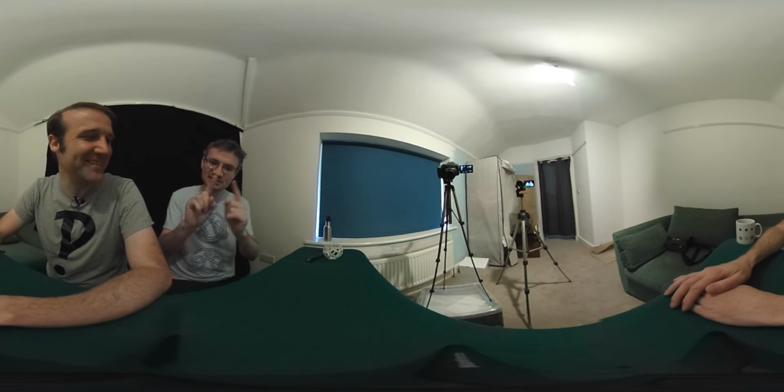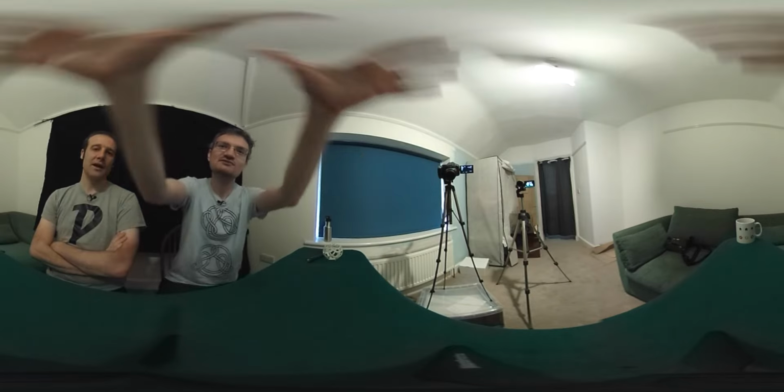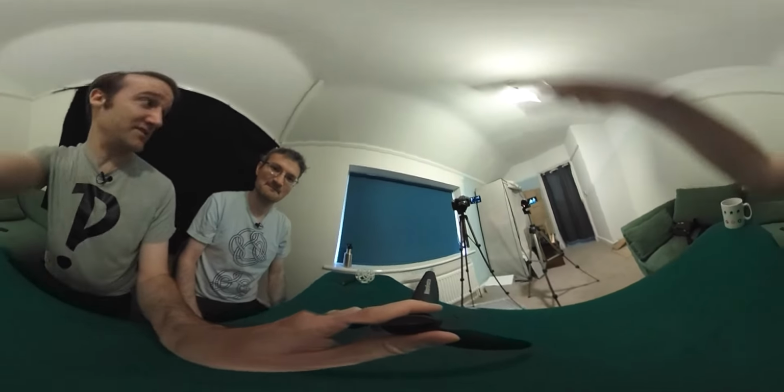Well, 360 is like you've got a circle of things you can see. You've got all this stuff around here, but this sees everything up here and everything down here. It sees the whole sphere. So there's a fisheye on that side, which sees everything over here. There's another fisheye on the other side, which sees everything over there.